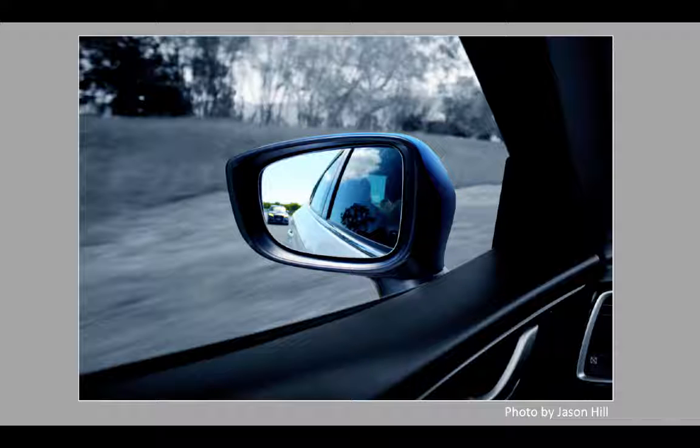So the third law of reflection implies that the distance of the image behind the mirror is the same as the distance of the object in front.